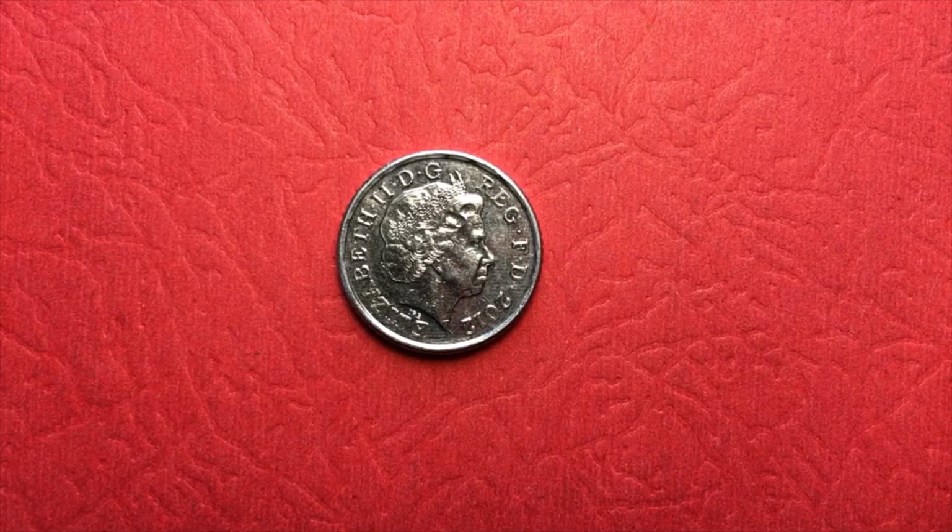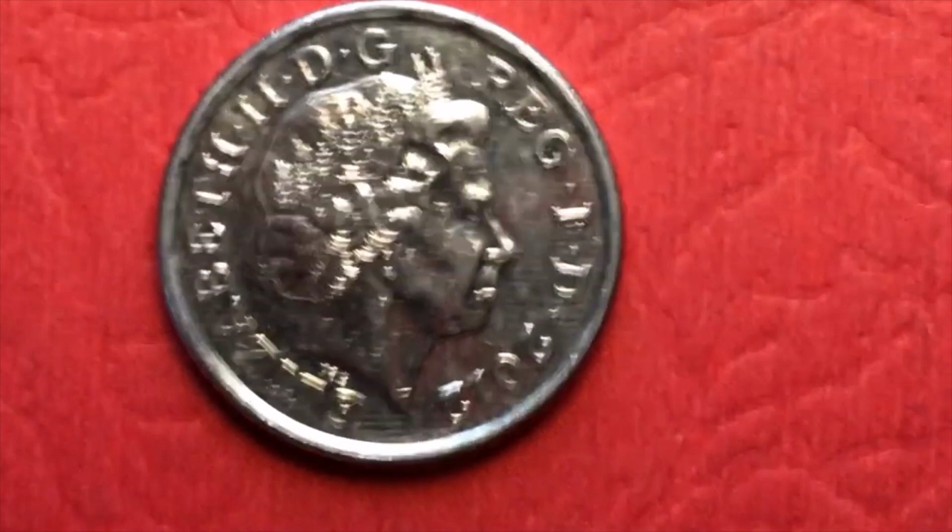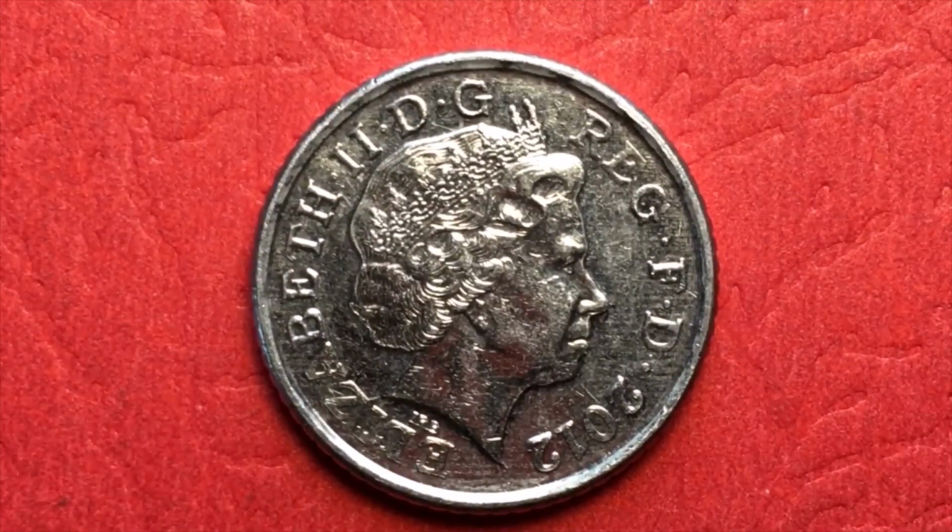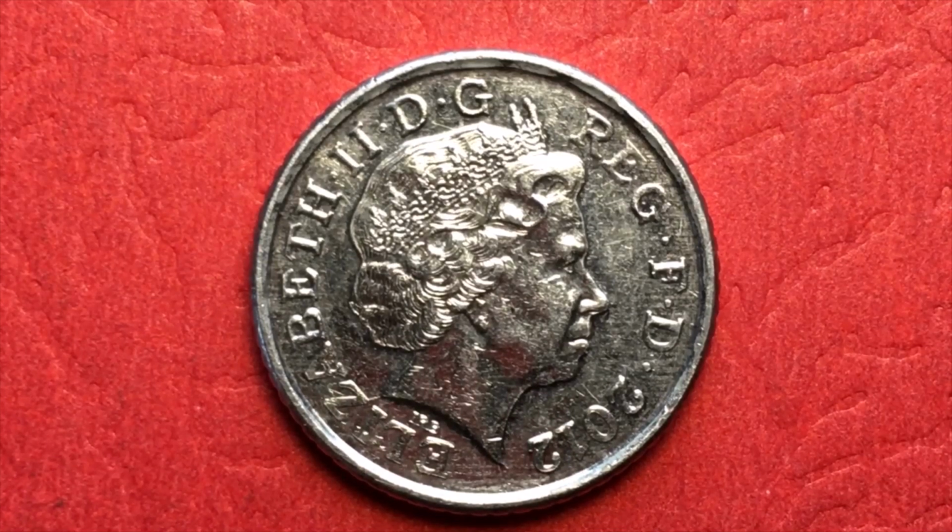Today we have the 5 pence coin from Great Britain, or the United Kingdom. And this is a 2012 version of it. And perhaps no coin in British history has undergone more transformations than the 5 pence coin has between 1968 and 2018. There have been 6 different versions of the 5 pence coin in that time. And again, there she is on the 2012 version. That's Queen Elizabeth II. So let's take a look at some of the prior versions.